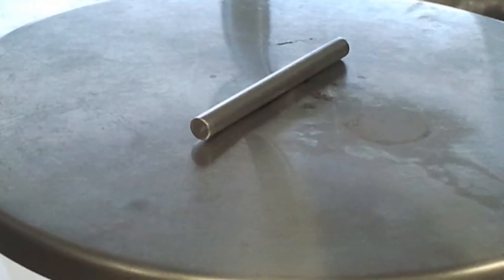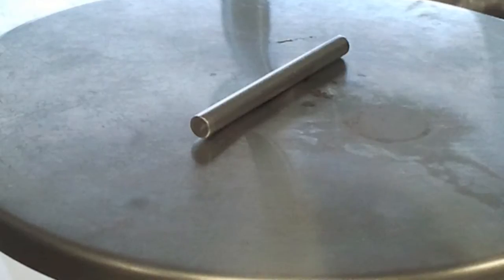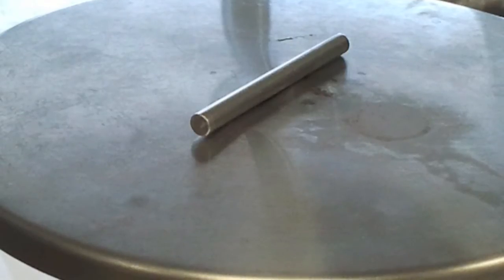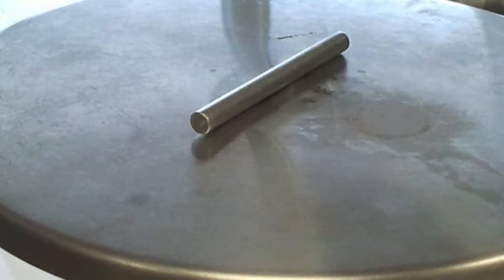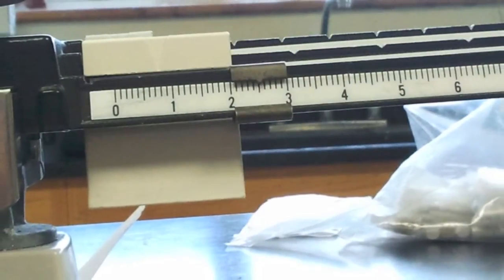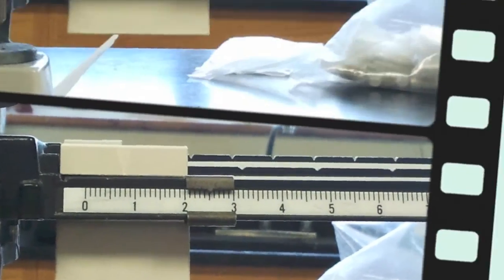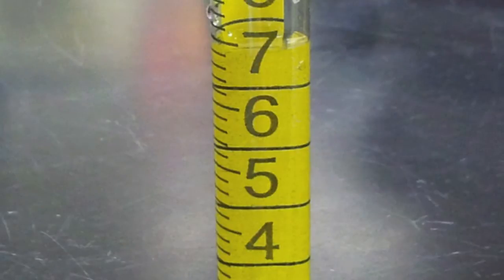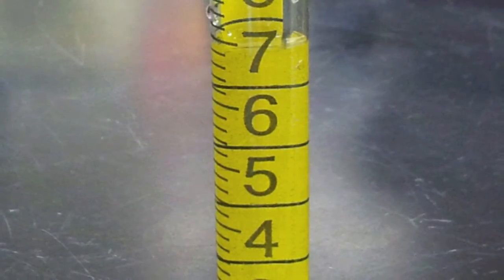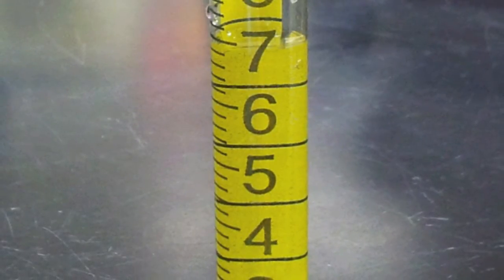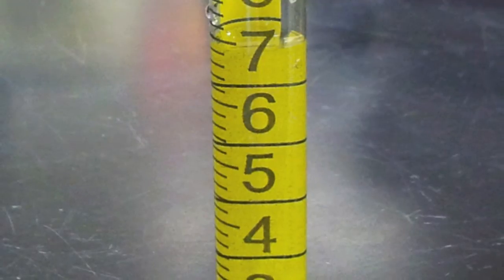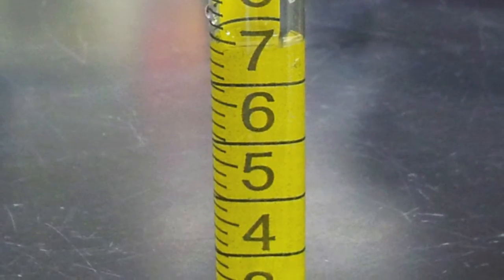We're going to mass each rod on the balance. We're going to find that each one of them seems to have a mass of about 2.7. We have a data sheet that we're recording this on. We're also going to use displacement to find the volume, filling it up to 7 cubic centimeters.